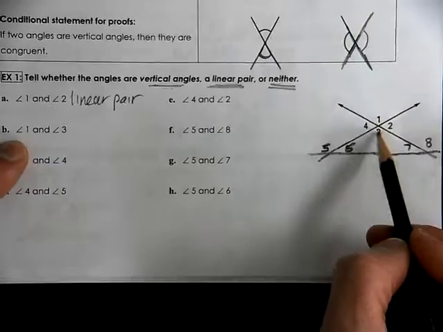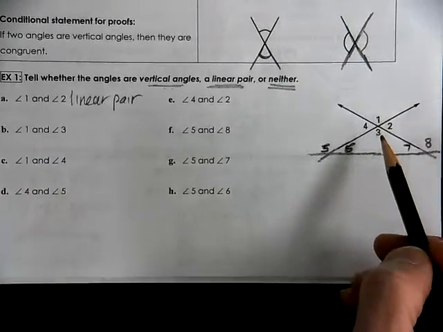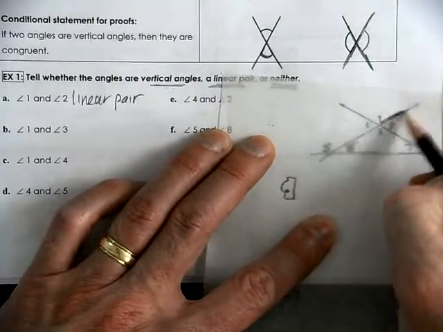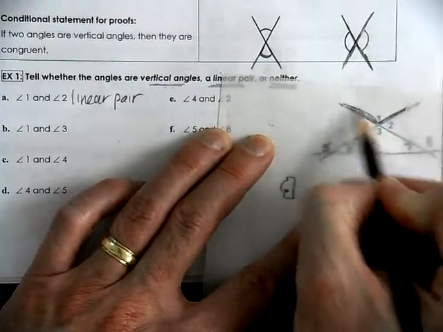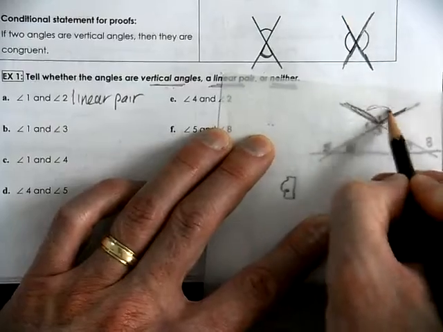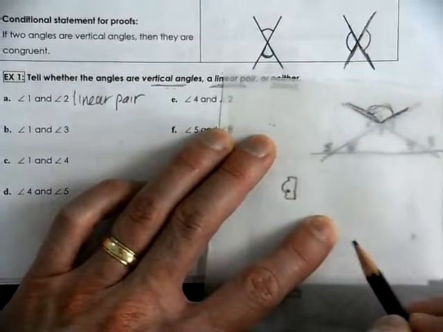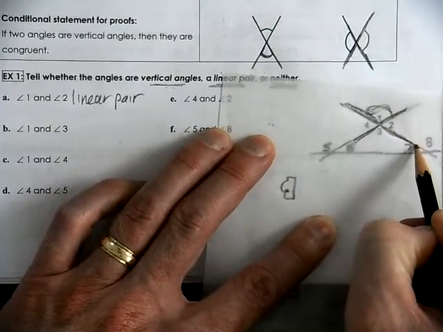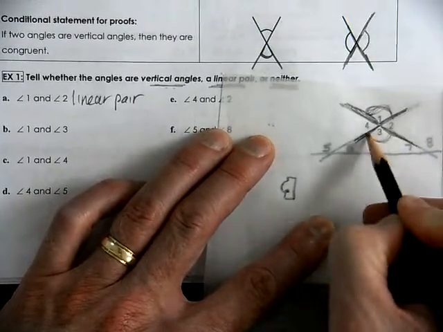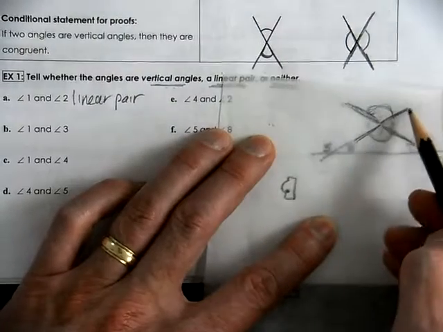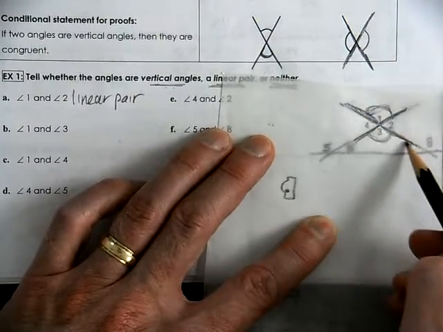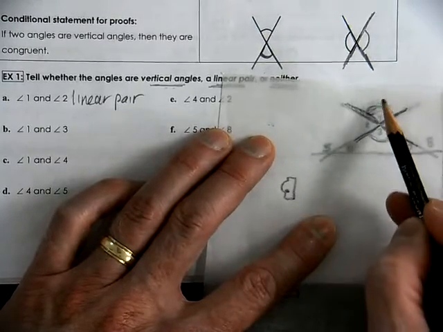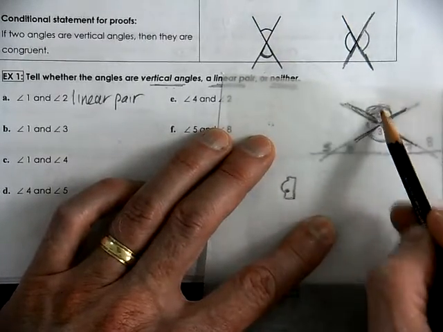Letter B, 1 and 3. When you look at 1 and 3, and you trace out angle 1, we're looking at this angle up here for angle 1. Then you trace out angle 3. That would be this angle down here. Do you notice how those 2 angles are making a big X? And the angles that we're looking at in that big X are going in opposite directions.